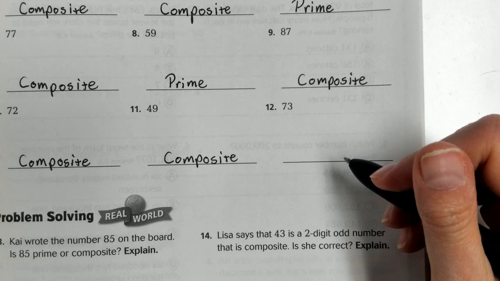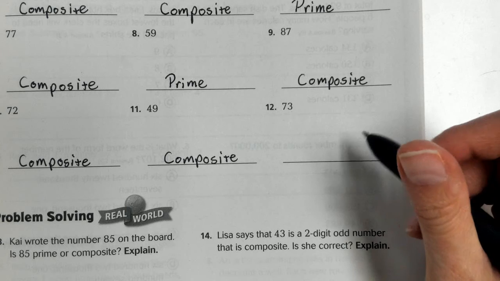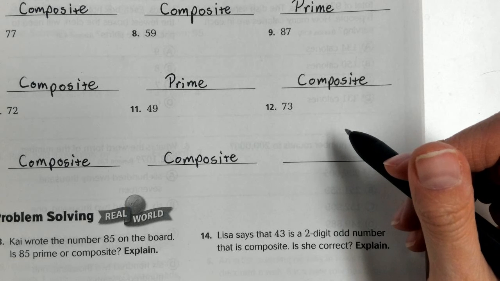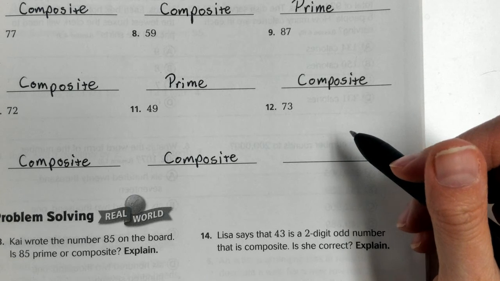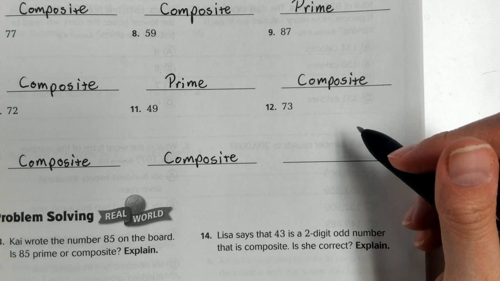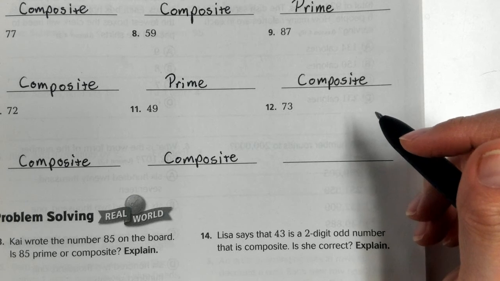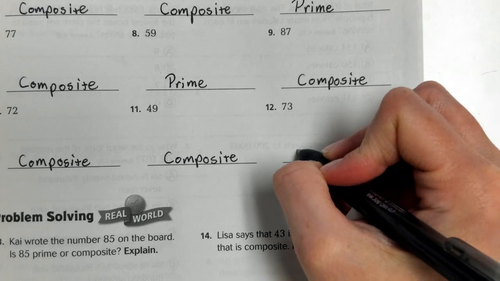All right, is 73 divisible by 5? Nope. Is 73 divisible by 6? Is 73 divisible by 9? All right, so in all likelihood, is 73 prime or composite? It is prime.